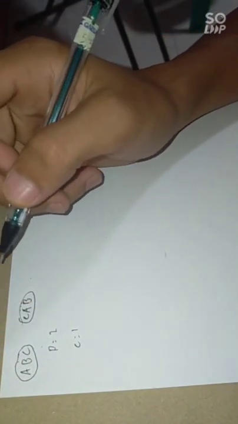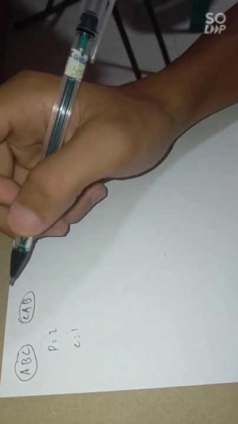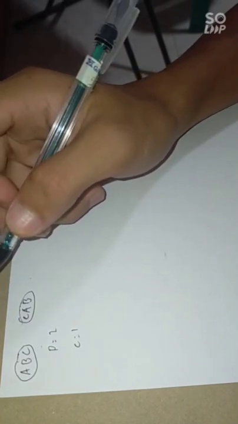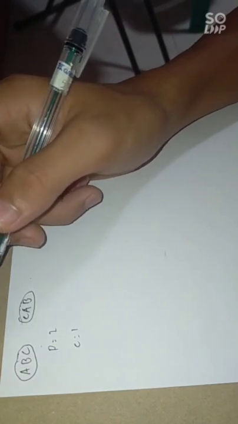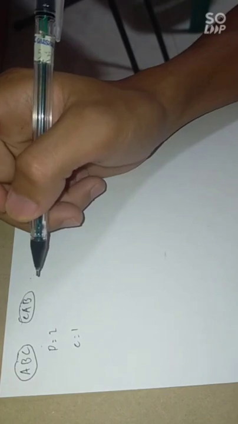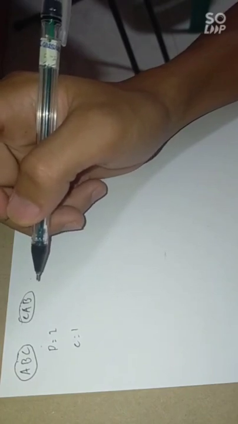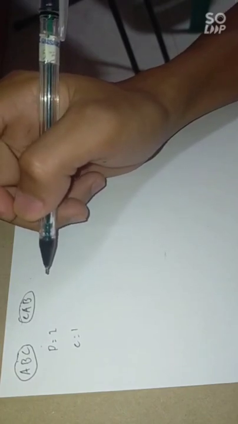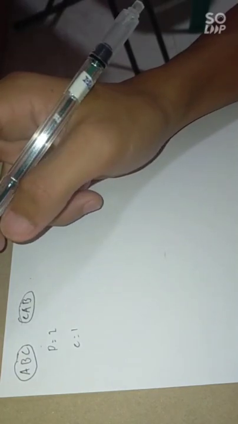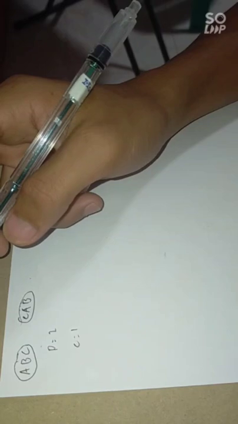These are considered the same in terms of combination, but in terms of permutation, they are considered two separate things. So just make sure that you understand that for permutation, the order matters, the way you arrange matters. For combination, the order doesn't matter.